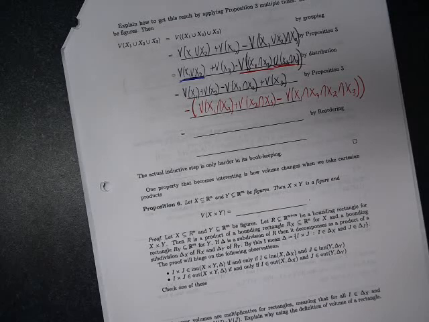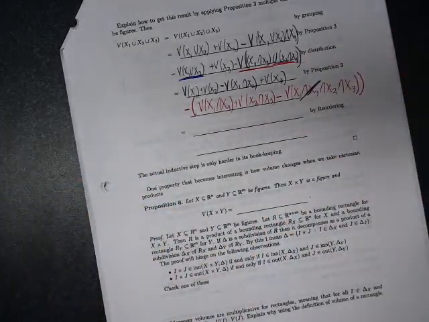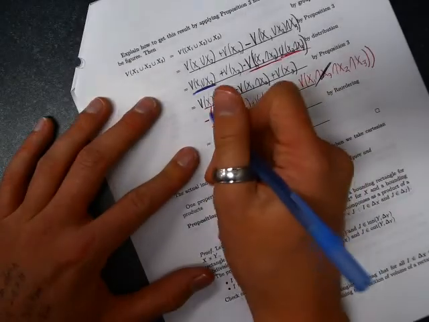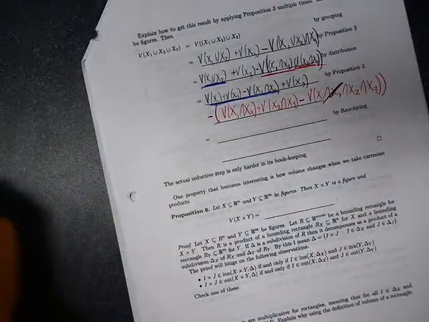x1 intersect x3 intersect x2 intersect x3 is redundant, right? Yeah. So I can safely get rid of that x3. Yeah, let's preserve the color coding. There's the bit that should be underlined in blue, because that's this bit.